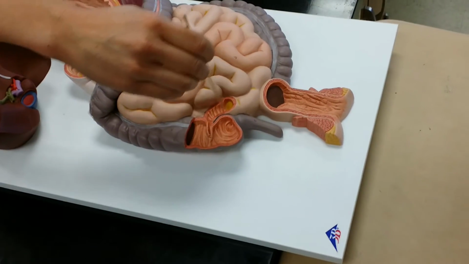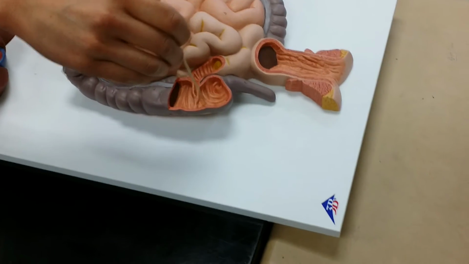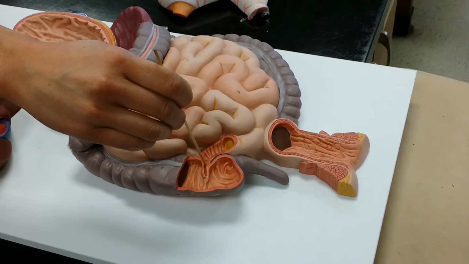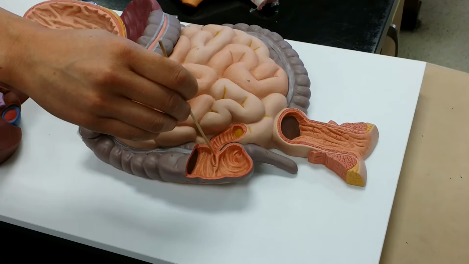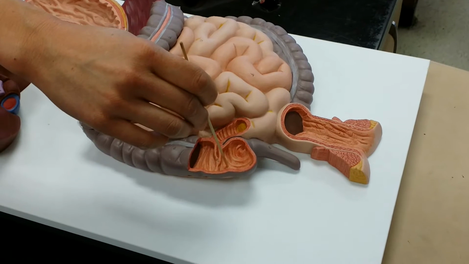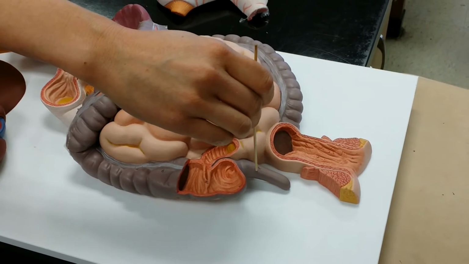So this here again is the ileum. This is the ileum. This is the large intestine. Specifically, we have the cecum. So the sphincter between right here is called the ileocecal sphincter. Again, it's between the ileum of the small intestine and the cecum of the large intestine. Down here is the appendix.